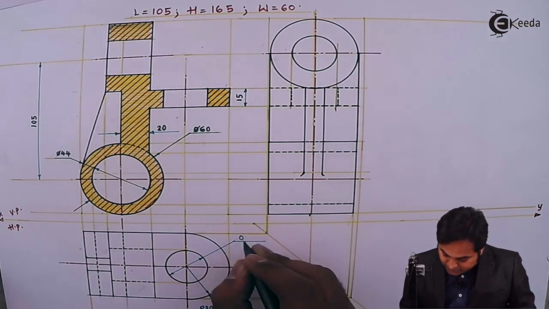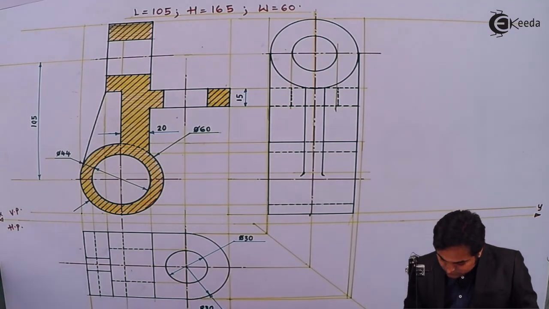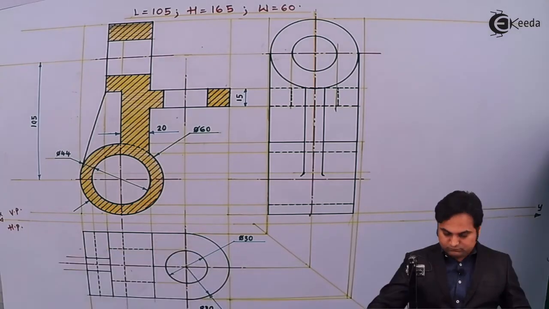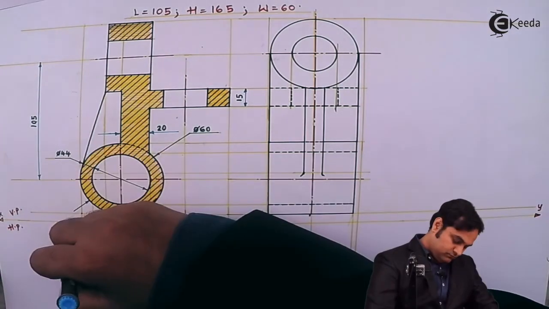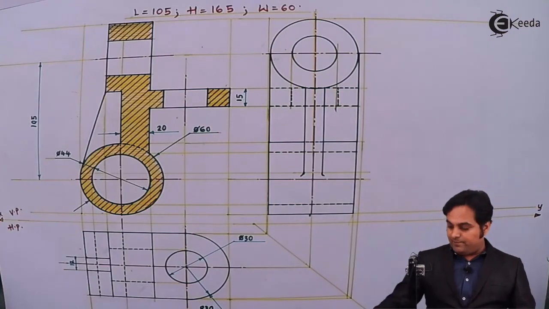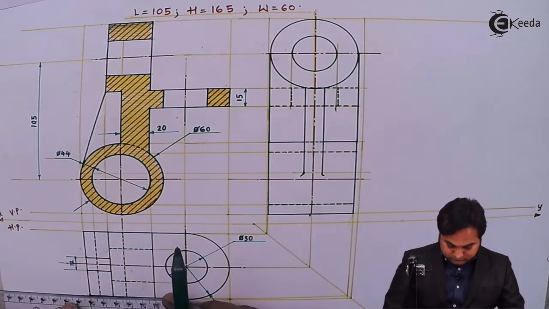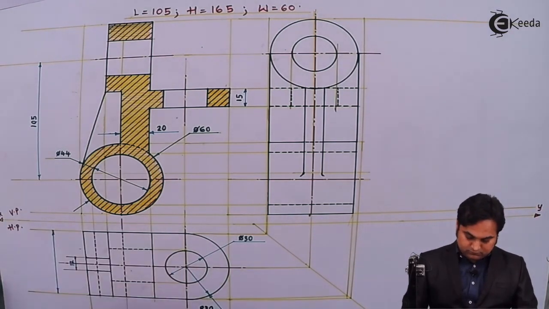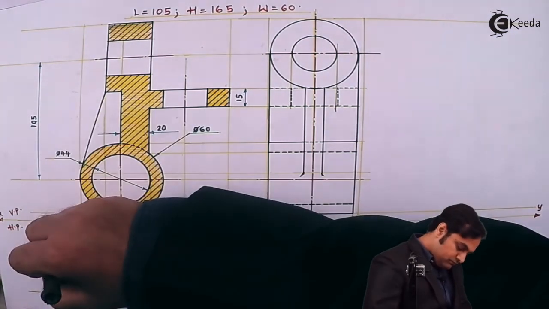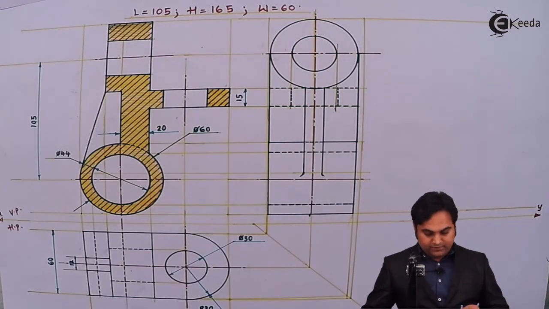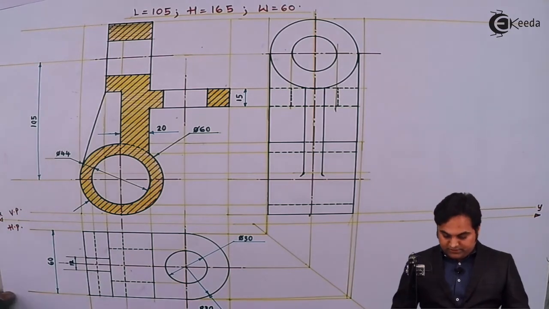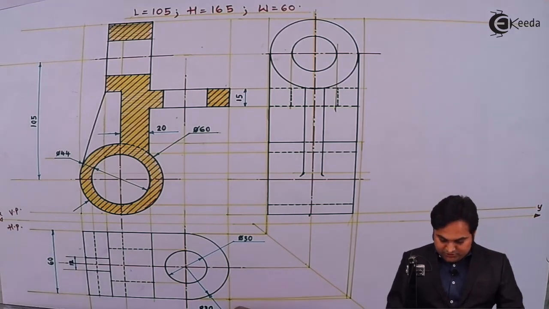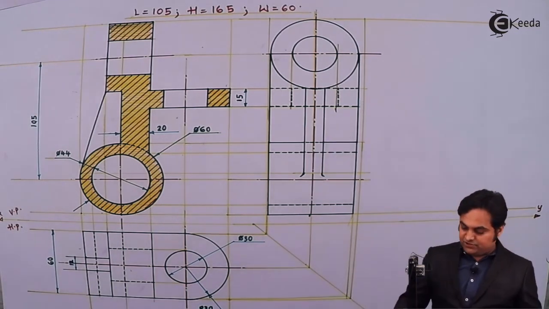The diameter is 30. Then this rib having a width of 12 mm. Sixty mm. Then after that the length is total 105 mm. Next I'll give the dimensions in the side view.